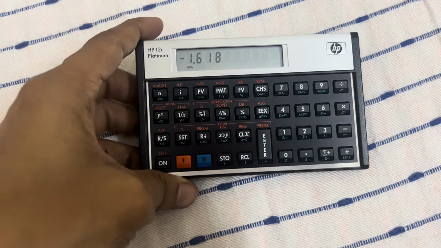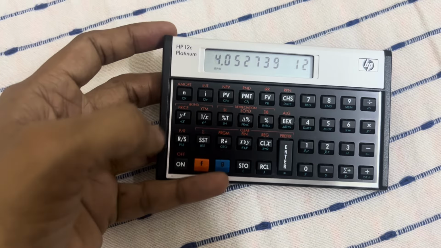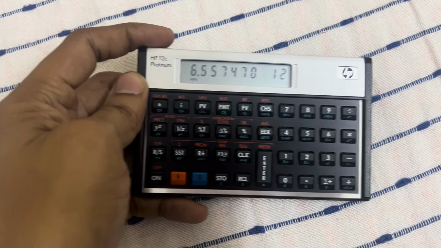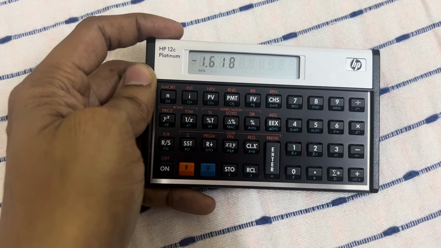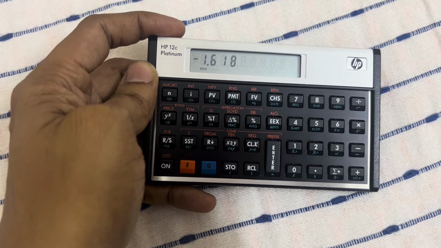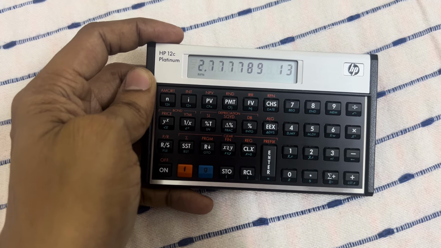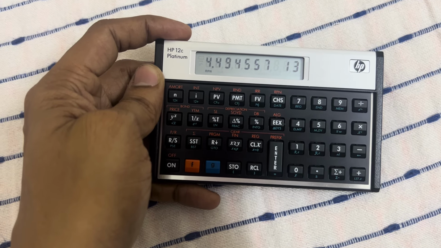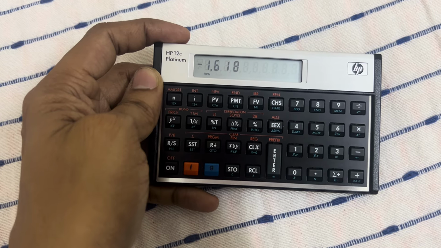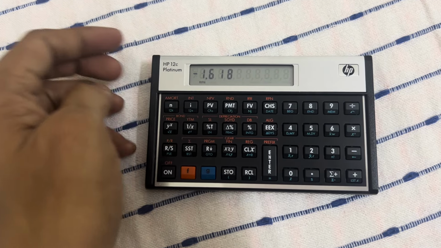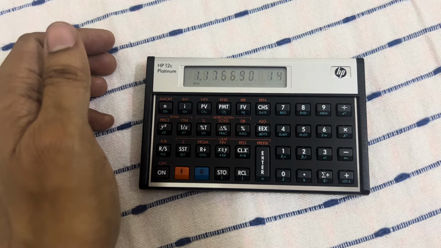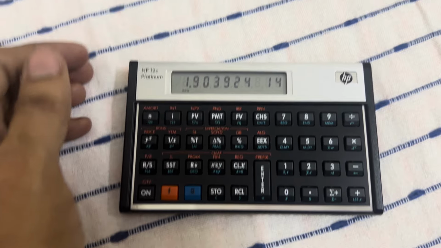It is still running. Now the digits have gone to exponentials, like 13 zeros after the digits: 1.7 into 10 to the power 13, 2.7 into 10 to the power 13, 4.5 into 10 to the power 13. It is going to increase, but the golden ratio is the same at 1.618. This is amazing.